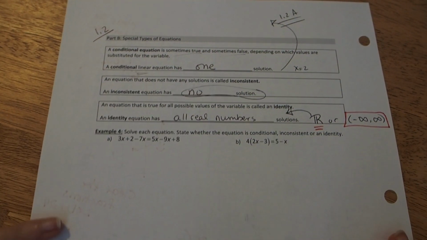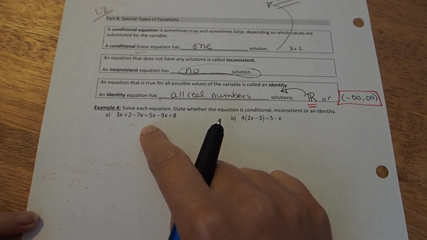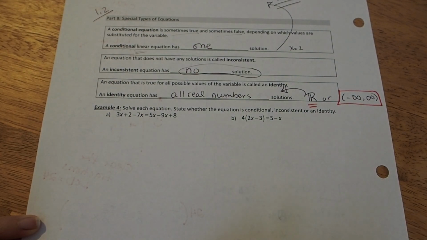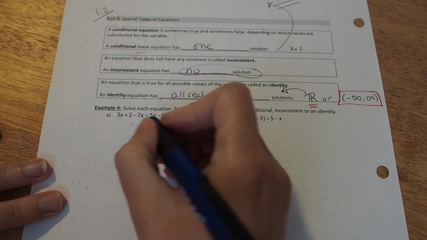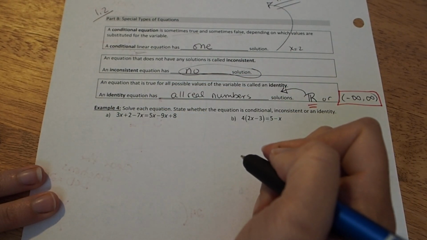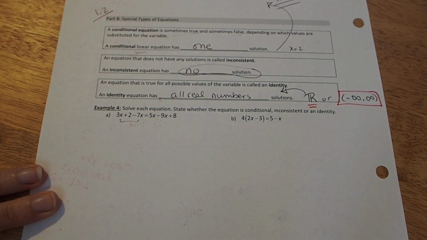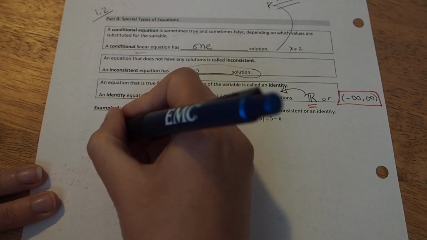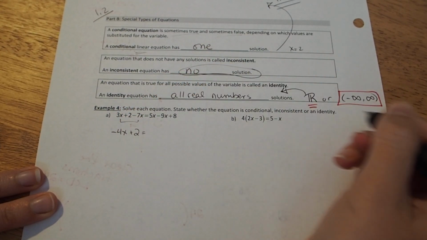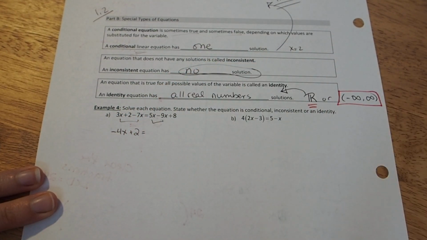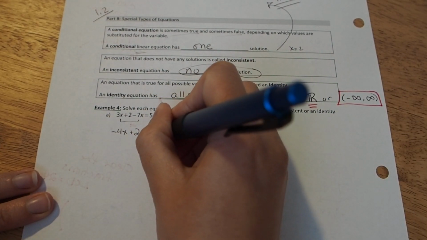In example 4, we're going to try to identify which of these equations is conditional, inconsistent, or the identity. So I'm going to solve them just using my usual techniques by combining my variables and isolating the variable. The first thing I want to do, I've got 3x minus 7x. I'm going to combine that to a negative 4x plus 2 equals, and then on this side I got 5x minus 9. Once again, I've got negative 4x plus 8.